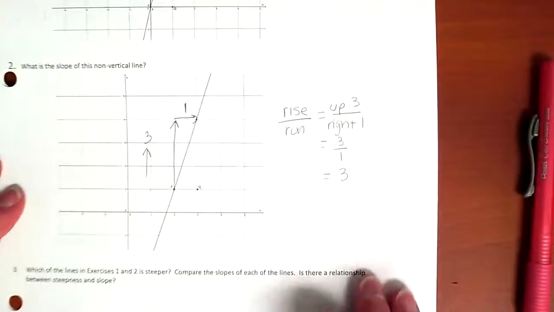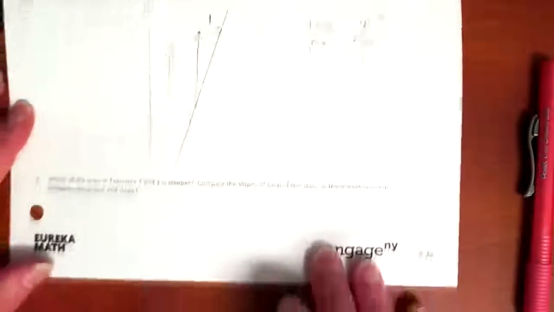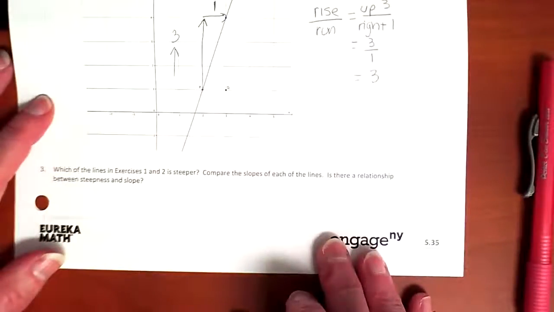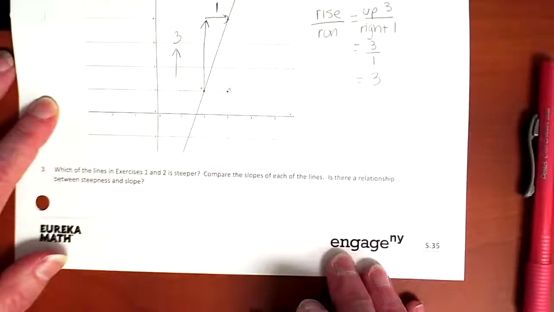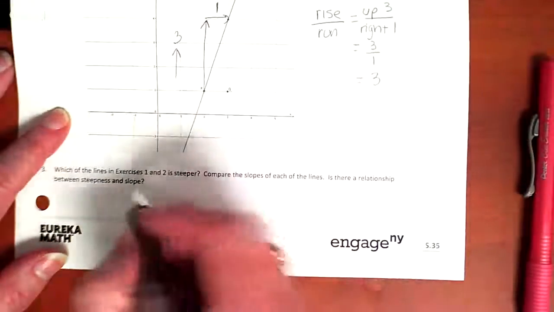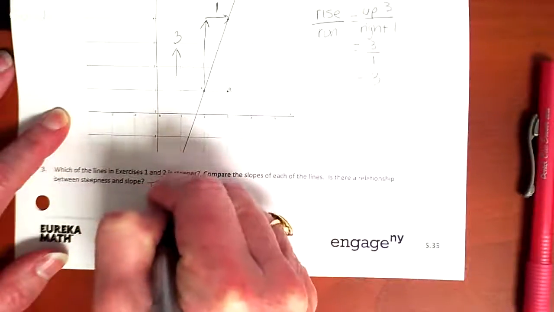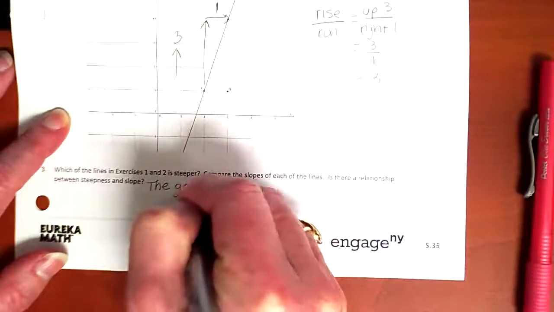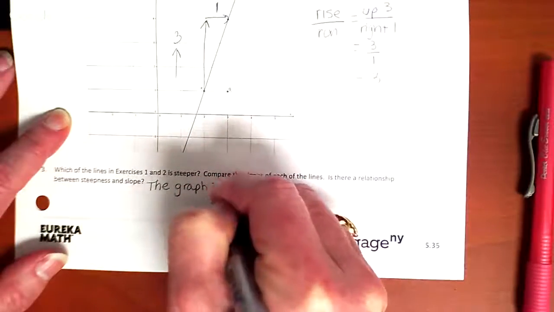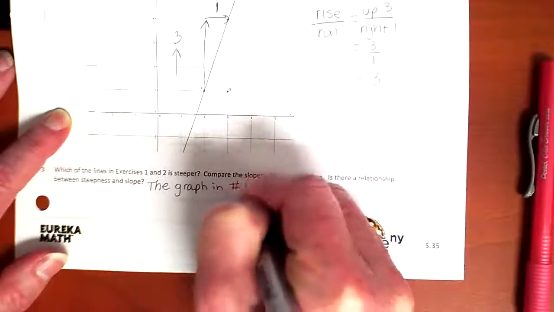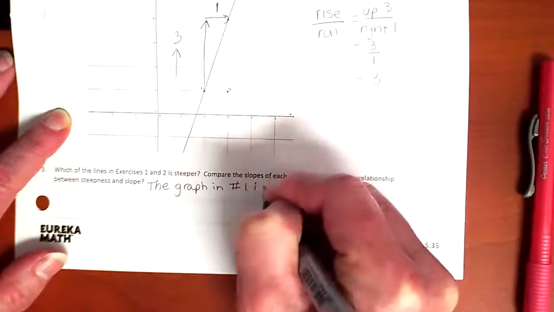Okay? Now it says, which of the lines in exercises 1 and 2 is steeper? Compare the slopes of each of the lines. Is there a relationship between the steepness and the slope? The graph in number 1 seems steeper.